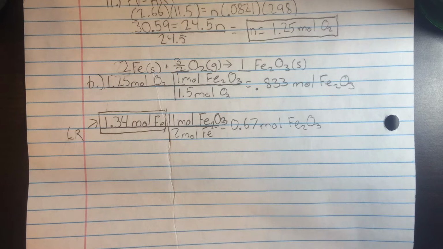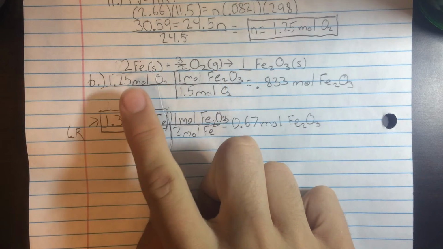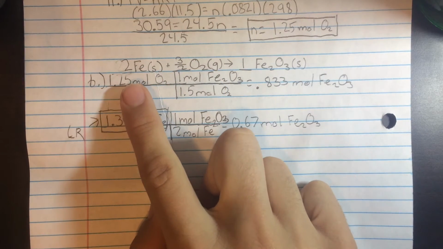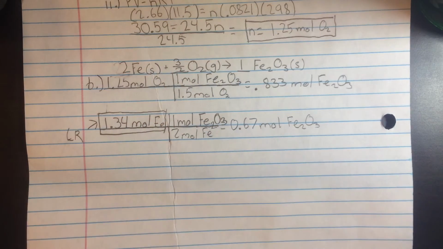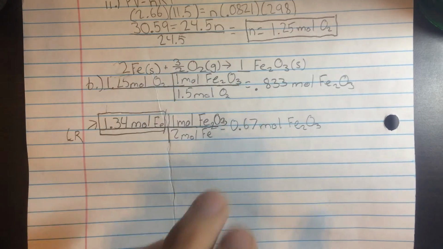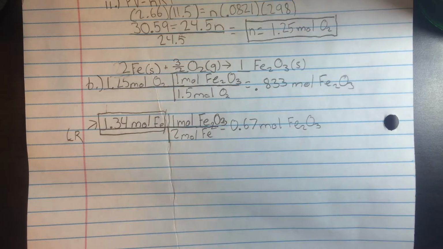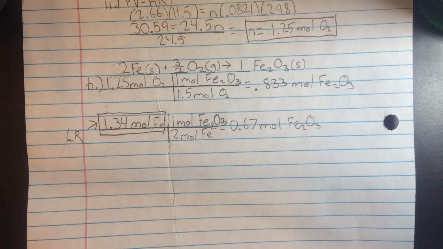For part B of question 2, we have to first balance the chemical equation, and we have to have 2 Fe because it's written in, and we can't change that. So to balance it, we have to make O2 3/2, which isn't a whole number, obviously. That'll translate to 1.5.